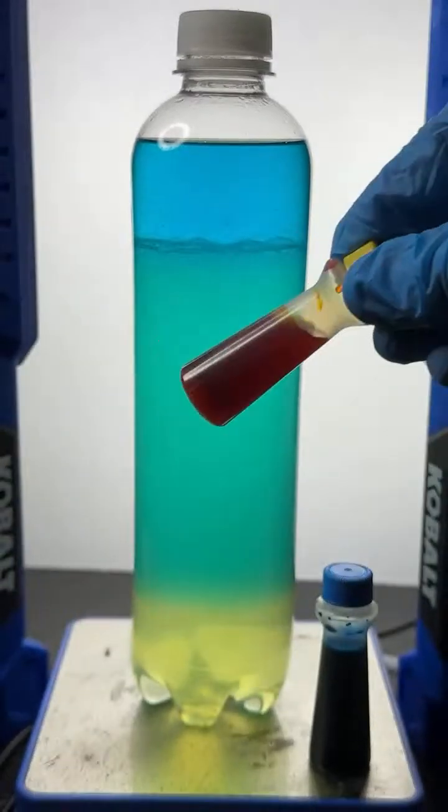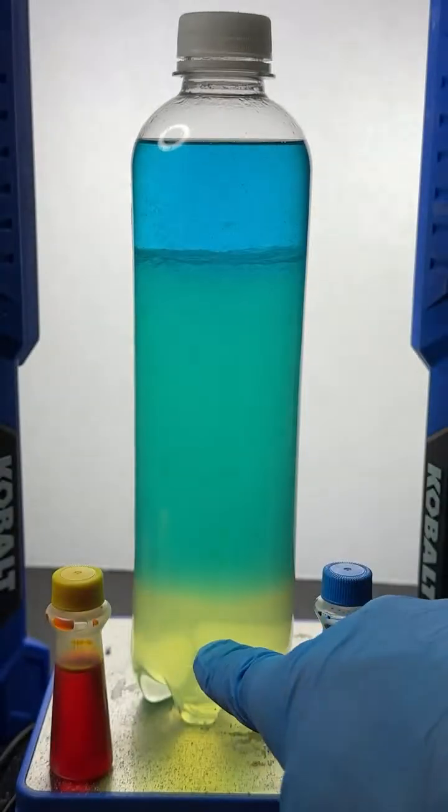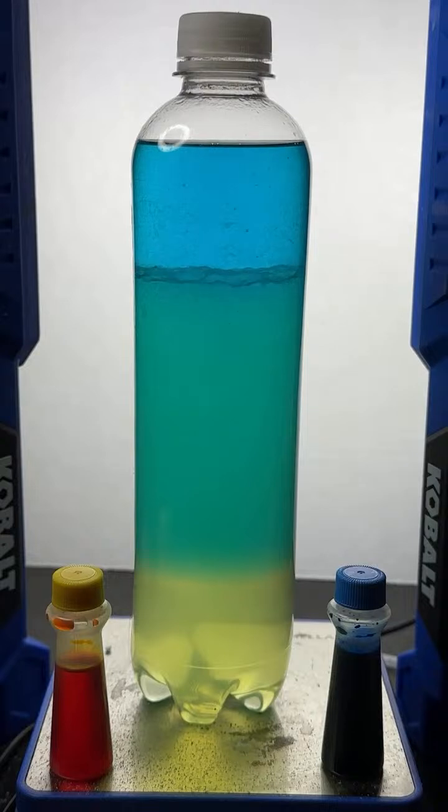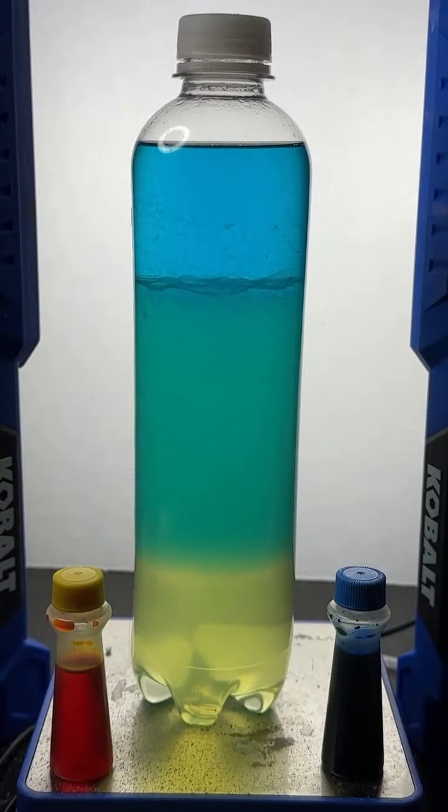And it turns out that the yellow dye happens to like the salt water layer better, and the blue dye happens to like the alcohol layer better. And that's what's going on in that experiment.